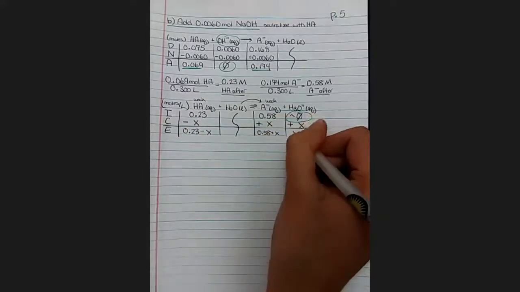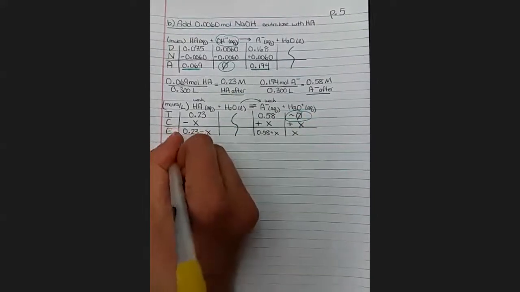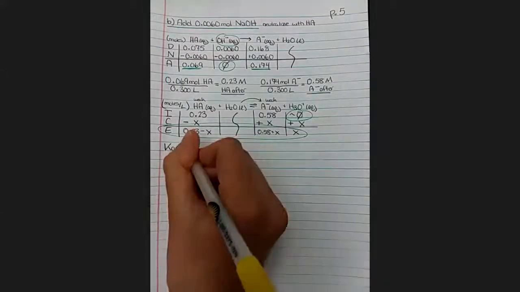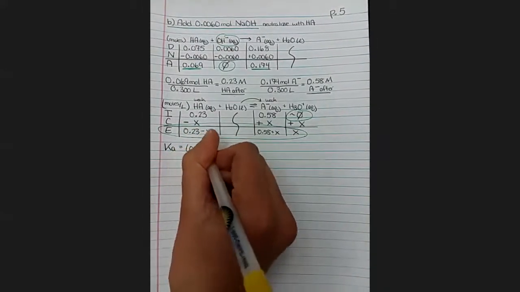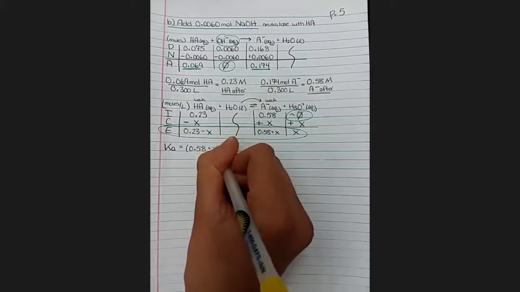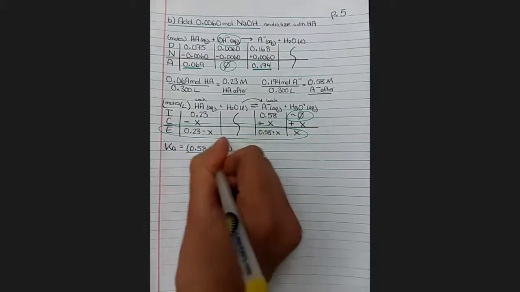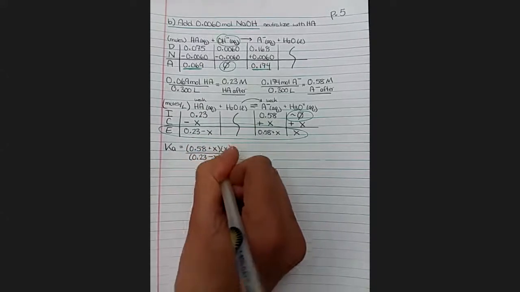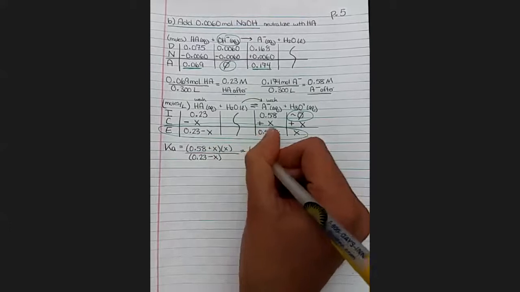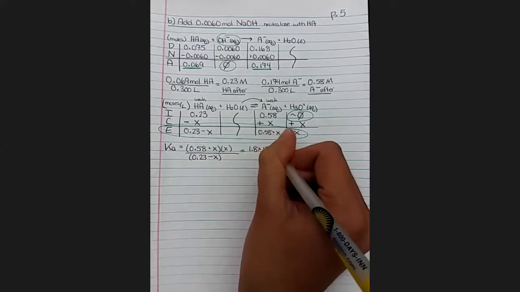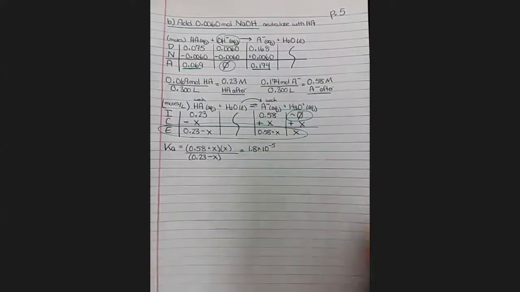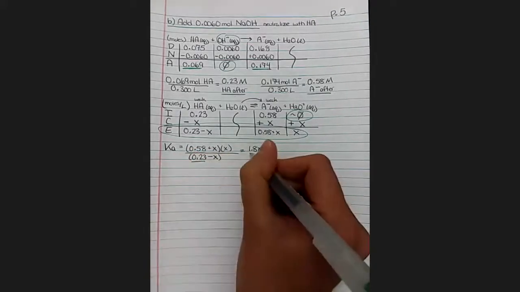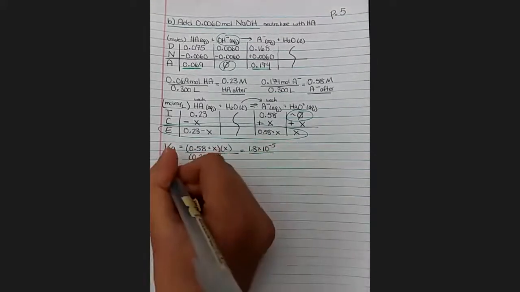Step 3, use the equilibrium line and plug it into our Ka, products over reactants: 0.58 plus x times x over 0.23 minus x equals our Ka for acetic acid, 1.8 times 10 to the negative fifth. This number is small. This number is super small.